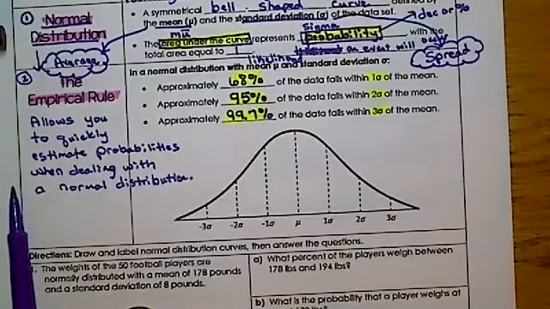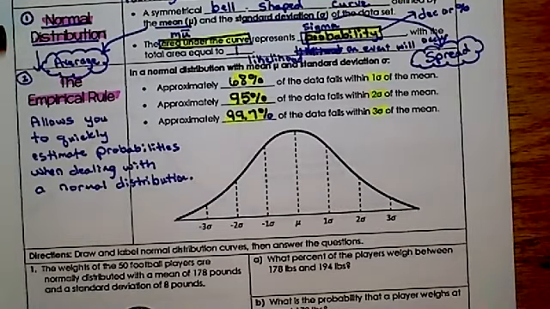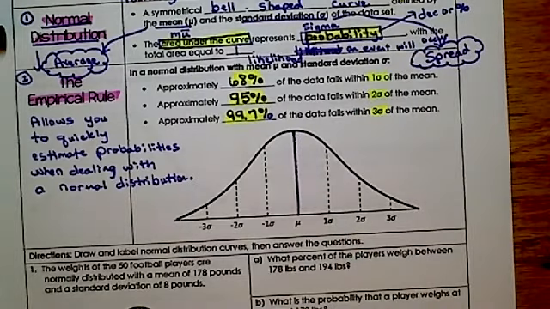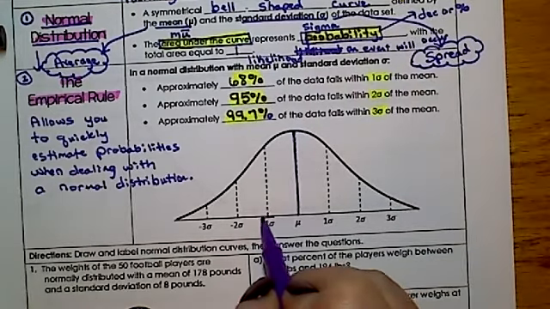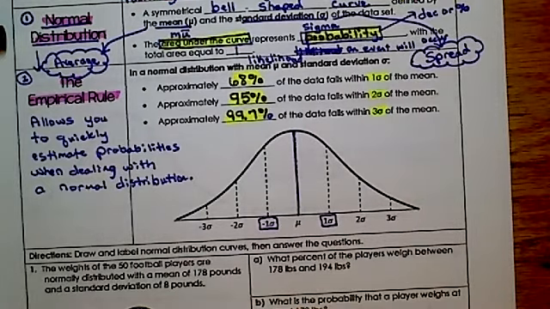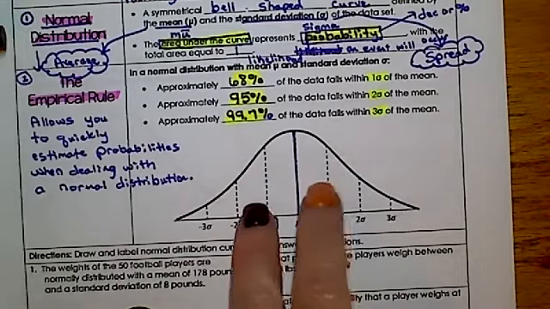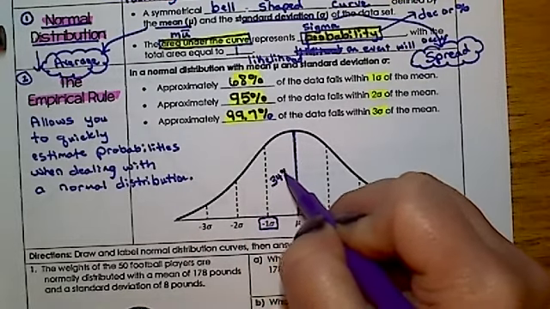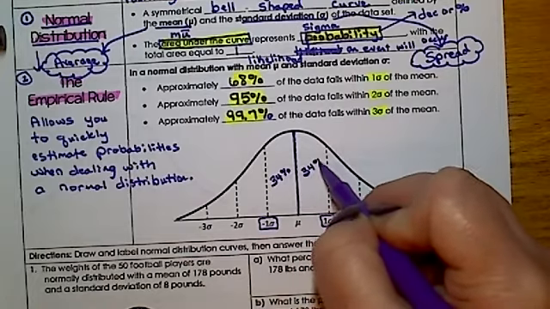But other than that, you need to be able to break it apart with the curve, and I'm going to show you how to do that. Okay, the mean is going to be in the middle. That's going to be what's called your average, okay? When you look within 1 standard deviation to the left and 1 standard deviation to the right, you have 68% of your data. So if I'm dividing that into 2 symmetric pieces, that would be 34% on each part.